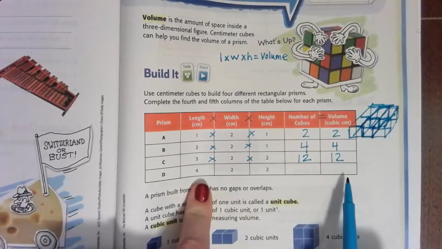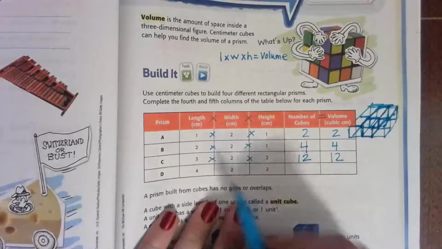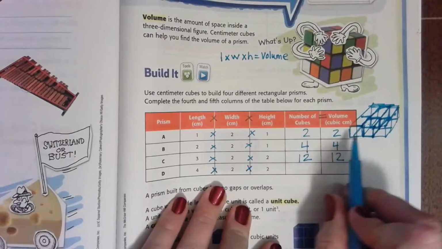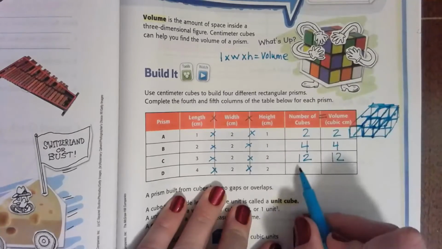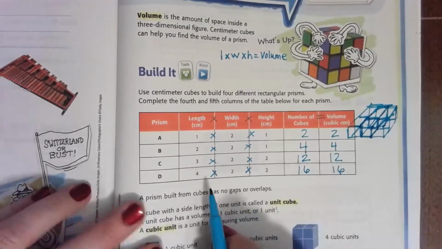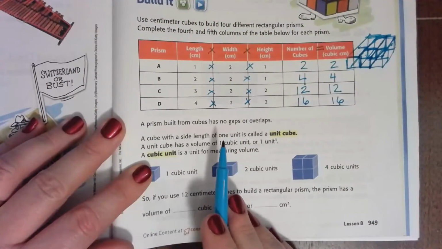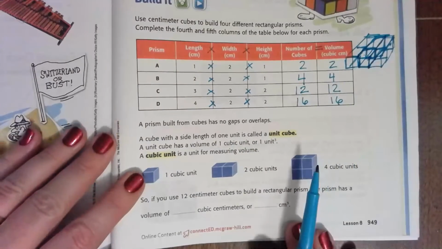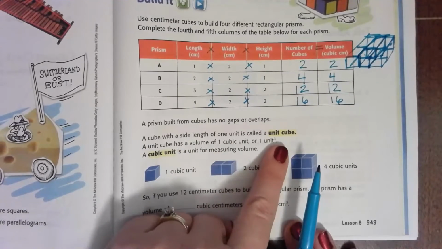If we would take another one and we would go 4 wide by 2 deep by 2 height, 4 by 2 by 2, now we would have 4 cubes across, 2 deep, so 8 on the bottom, 8 on the top, that's 16, and we would have a volume of 16 because 4 times 2 is 8, 8 times 2 is 16. So a prism built from cubes has no gaps and no overlaps, so we just put them side by side by side. It says a cube with a side length of 1 unit is called a unit cube.